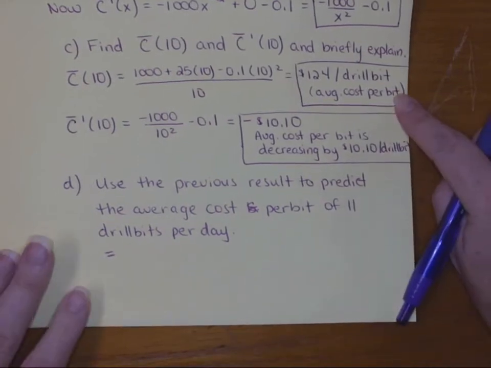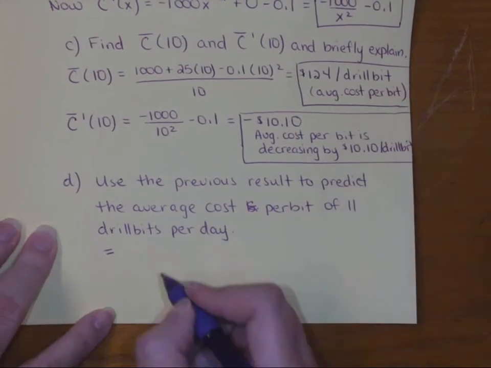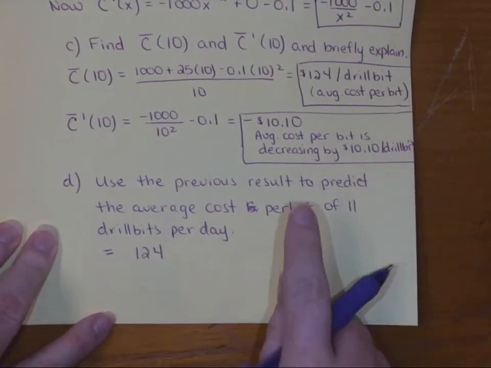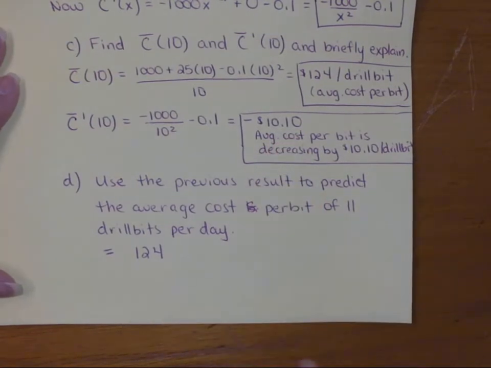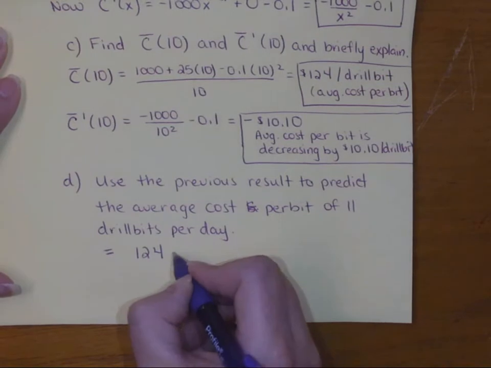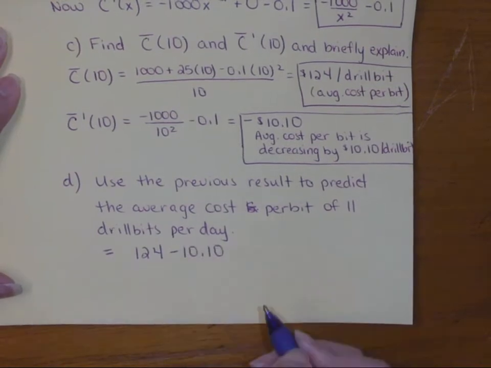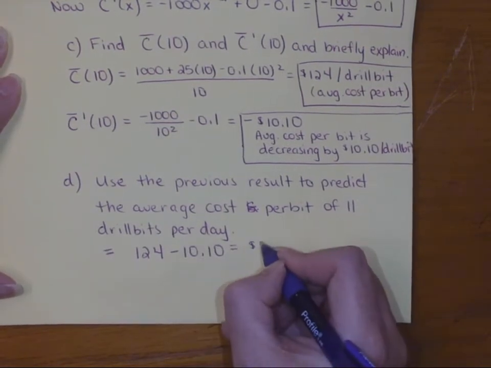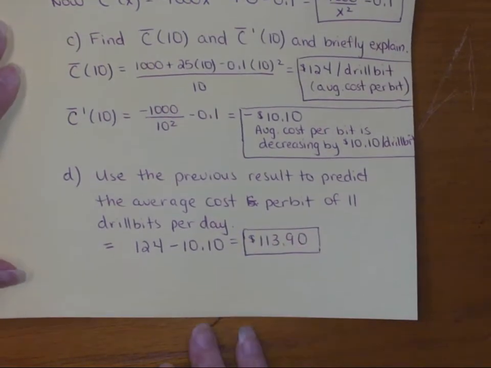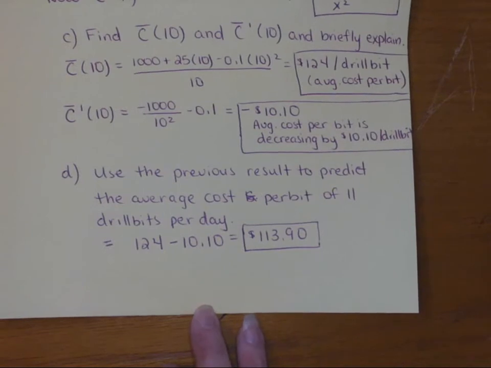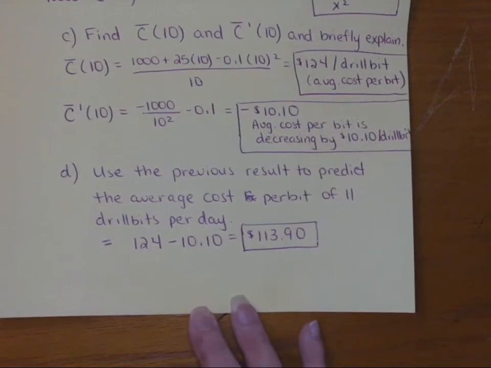Okay, so let's talk about that. So the average cost for 10 is 124. But at this level, our average cost is reducing by $10.10 for the next one we make. Notice the 11th drill bit is the next one. So if we just subtract off $10.10, then we'll get $113.90. So if we make just one more drill bit, our average cost per drill bit is less. And then as we make one more, it'll be even less, but it'll always be going down by kind of a different amount. So for now, we're just going to leave it at that.